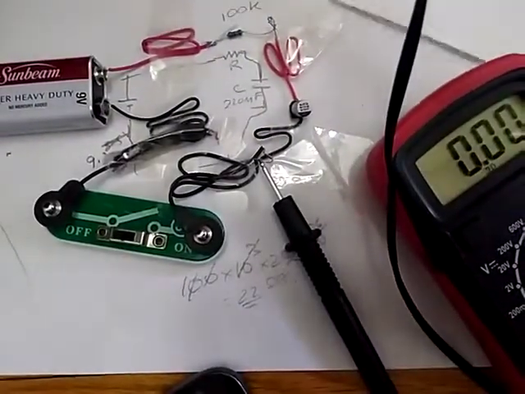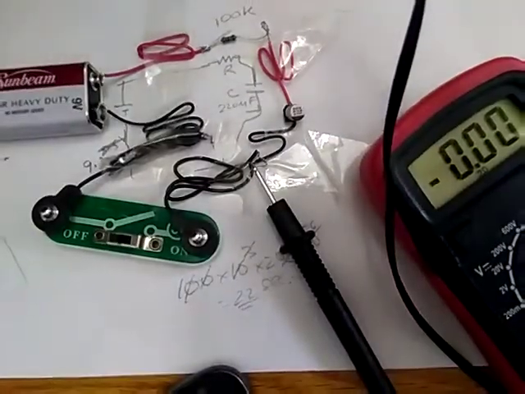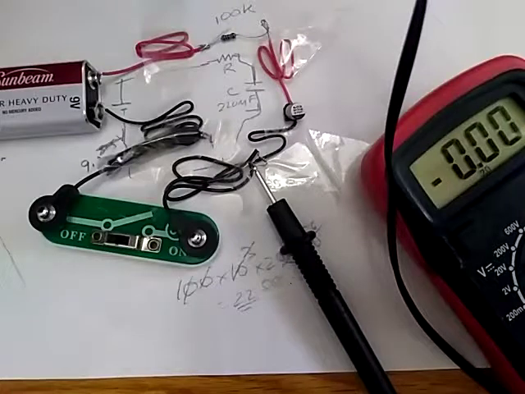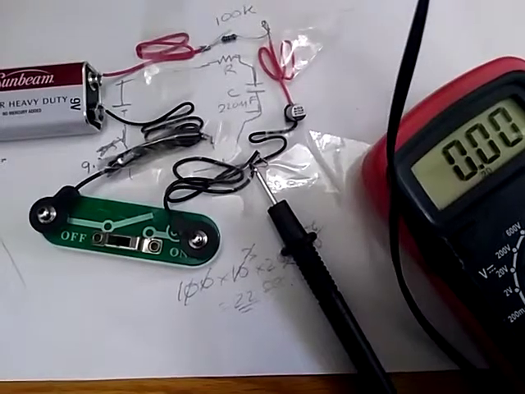This is how I'm going to record my voltage here on this paper as the time goes by. And also I'm going to use a stopwatch. I have another cell phone on which I'm going to record the time.